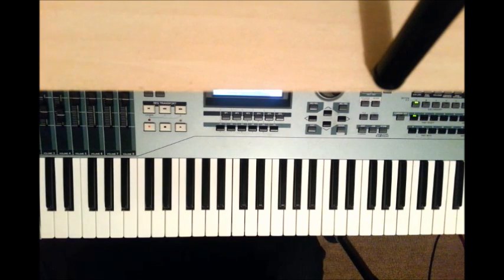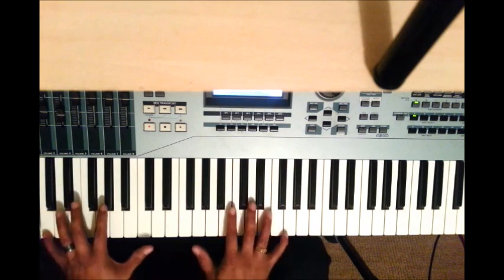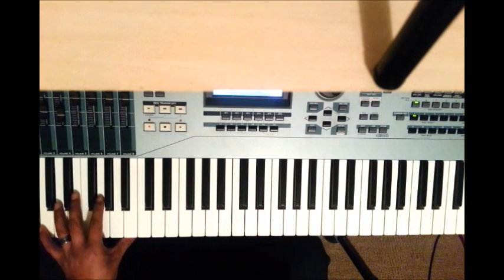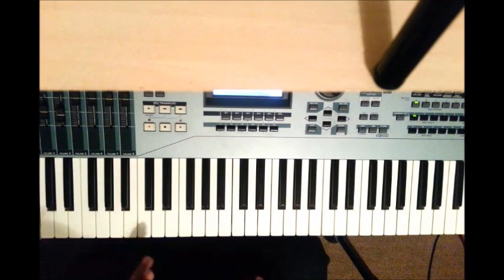So what you need to do, and what I used to do, was to use a transpose function that is on the keyboard. The transpose function allows you to play in one key, but you are changing the pitch, meaning that you are now able to play actually in a different key, but you are still in the original key that you are comfortable in playing.